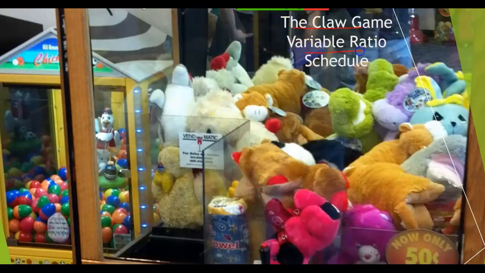The claw game. My daughter is so funny. She would say, "Can I play the claw game?" And I'm like, "Sure, but you know it's on a variable ratio schedule." So she grew up knowing that the claw game is a skill to a certain extent. You have to get it over the animal. But if you get that claw perfectly over that animal, let's say you wrap that animal just right, if it doesn't tighten, you're not going to pick that animal up. So this tightening is on a variable ratio schedule, whether or not that claw is going to go tight.